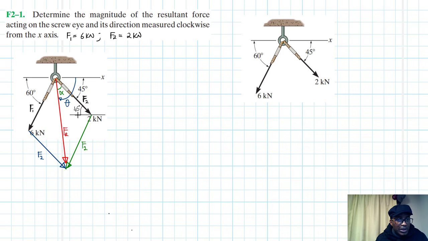What about this one here? Do you agree to say this angle here, which is F1, is also equal to this one, because it's the same vector F1, and we have this particular angle which is clockwise with respect to the x-axis?